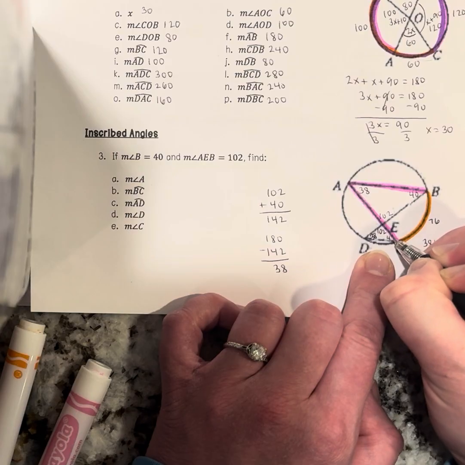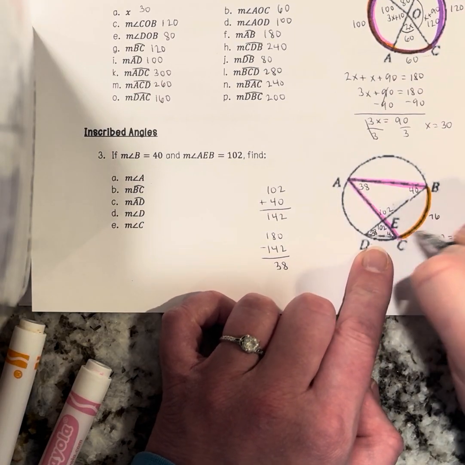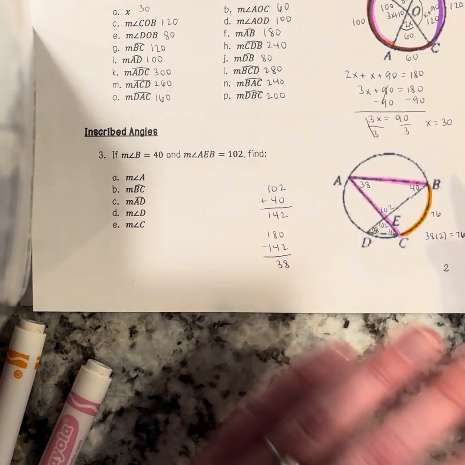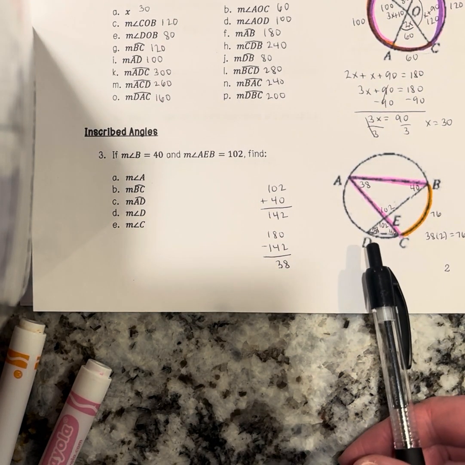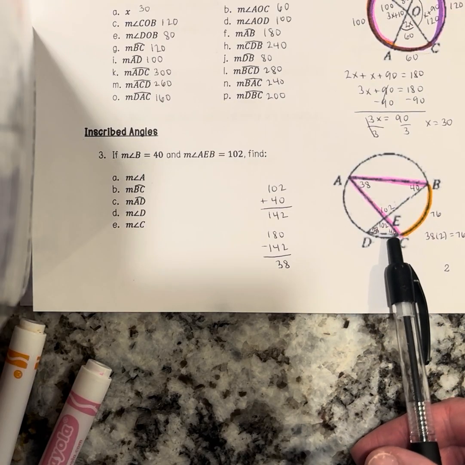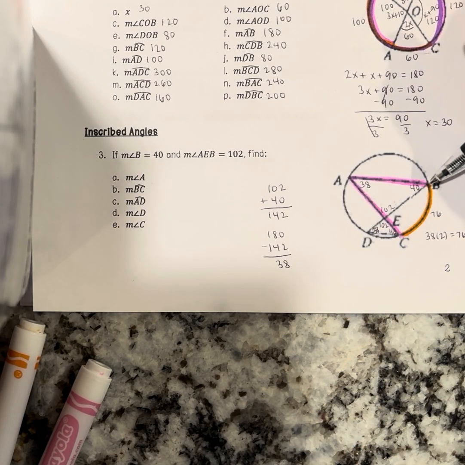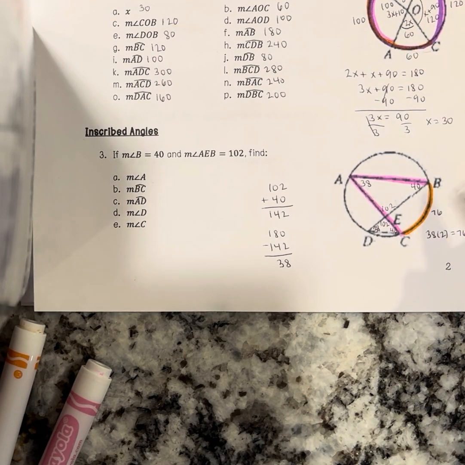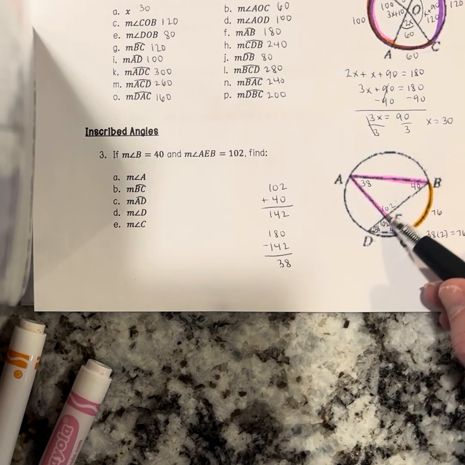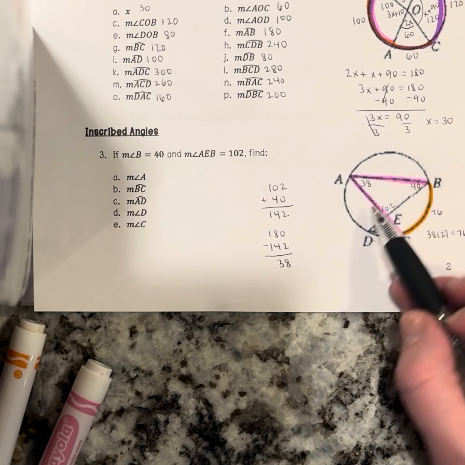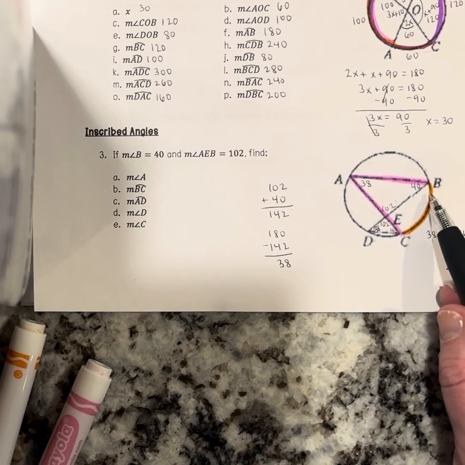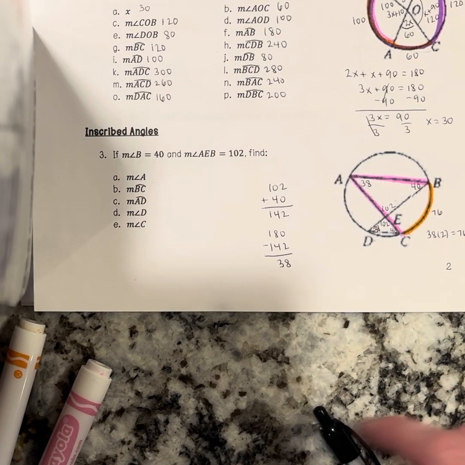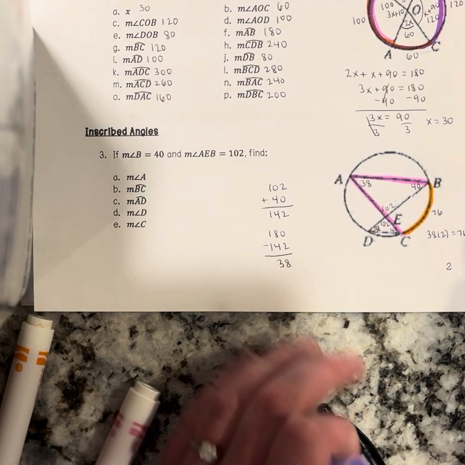So are these lines parallel? No, because the Z does not work out. Remember, the alternate interior angle Z only works if they're parallel. So my 38 is here and my 40 is here. That's because this 38 intercepted arc BC, which also created the angle BDC. If you have two angles that intercept the same arc, they've got to be equal to each other, 38 and 38.